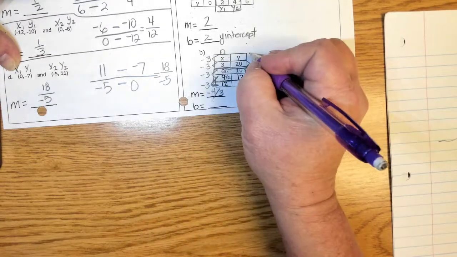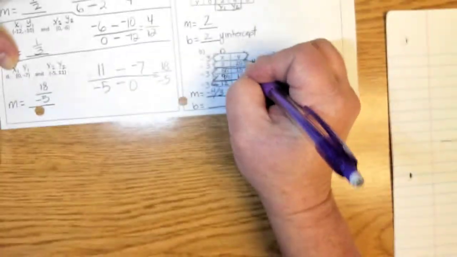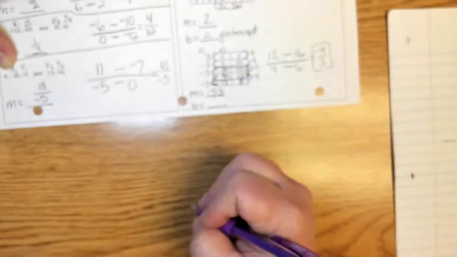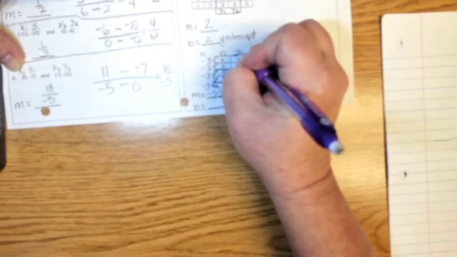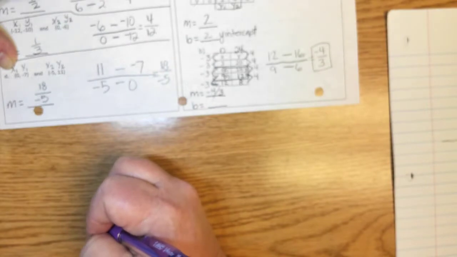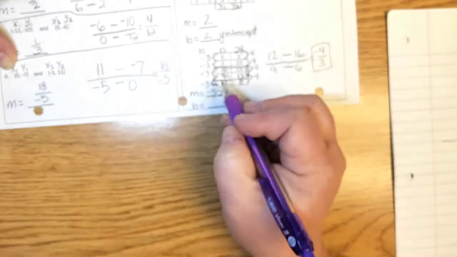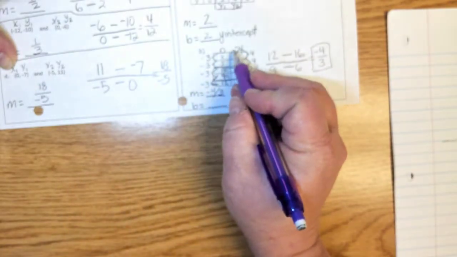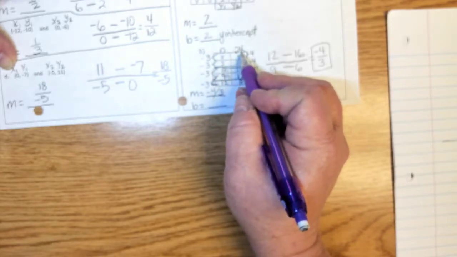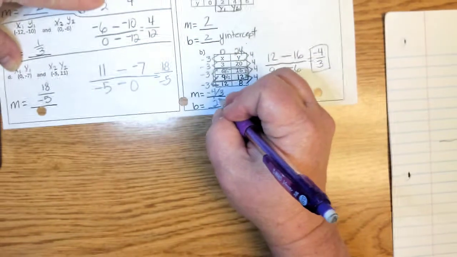So 4 plus 20 is what? 24. Where is my y-intercept? At 24, because x is 0. Therefore, my y value for where it crosses the y-axis is 24.